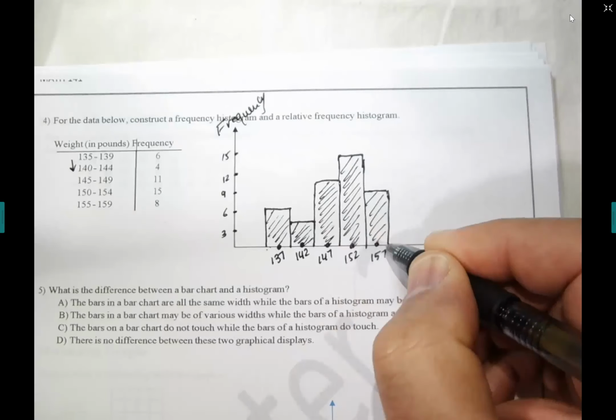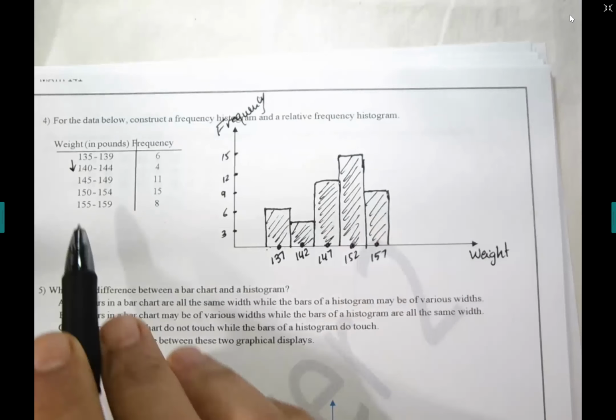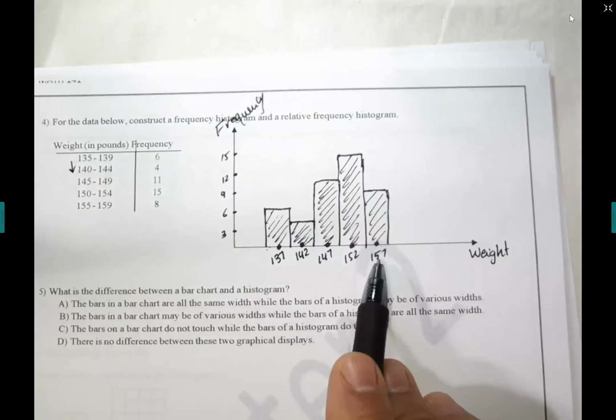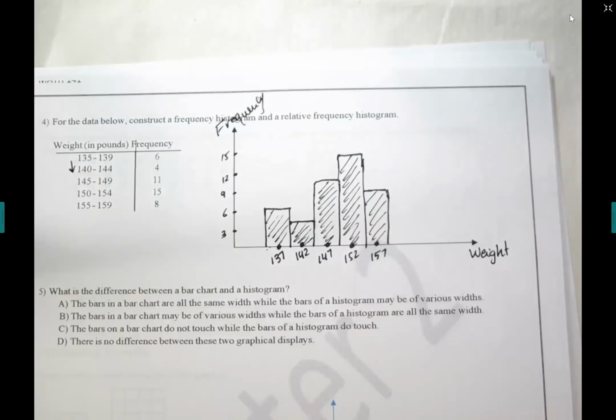And if you guys don't believe me here, just do the middle of 155 and 159. It's going to turn out to be 157. And this is the histogram.